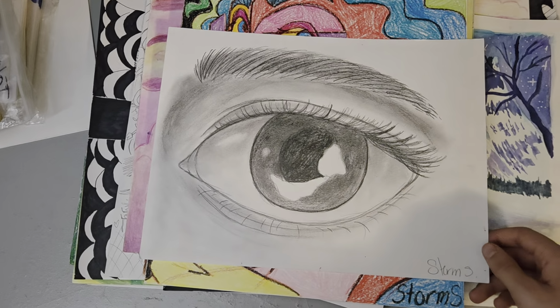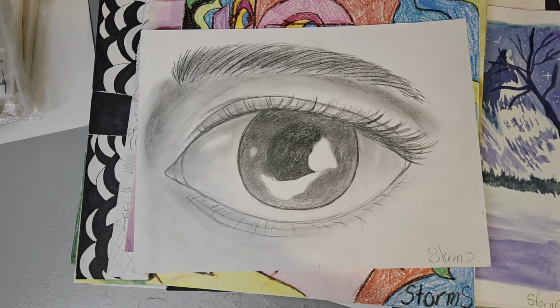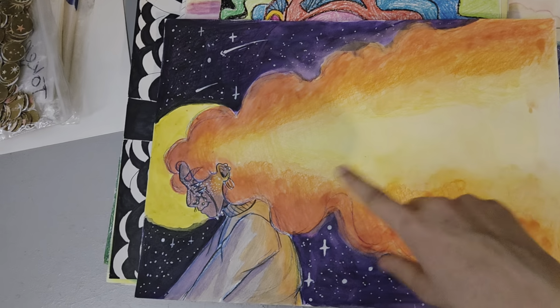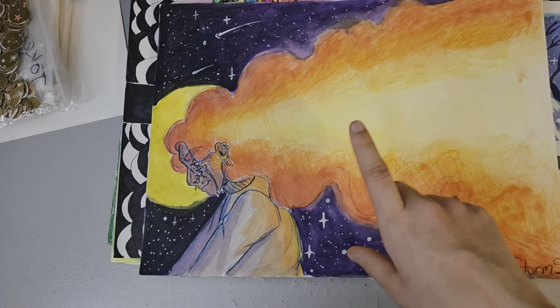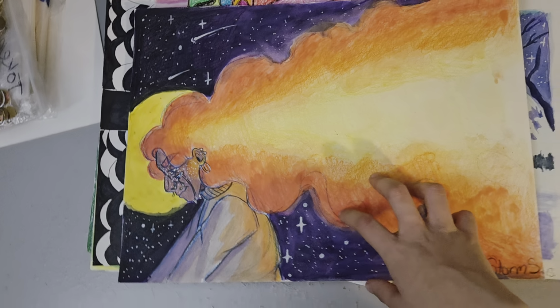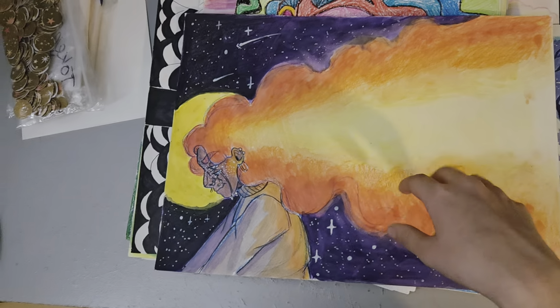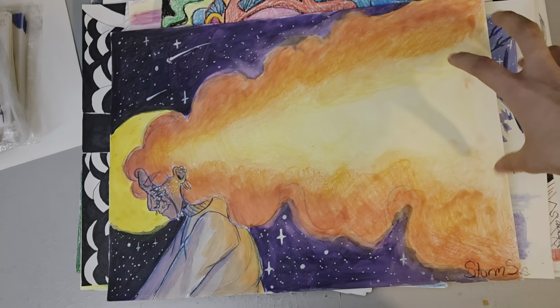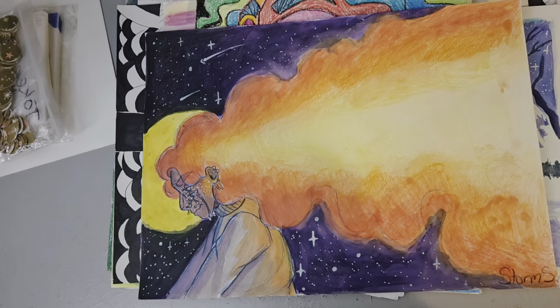Next we have the eyeball. We had to do an eyeball study of our own eyeball, so we did that. This one, I'm pretty happy with how it turned out. This was a freebie. We had to do a watercolor, and we could do whatever we wanted with it. So I drew Zarathim, and I love the hair gradient. I love the fiery hair. I love how that turned out, and the background's pretty good too.